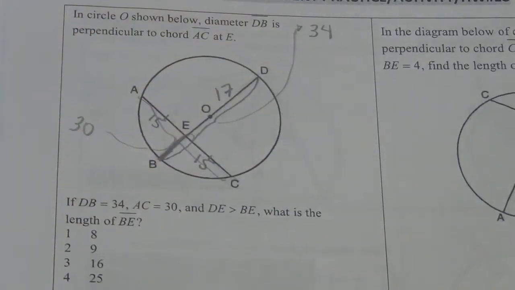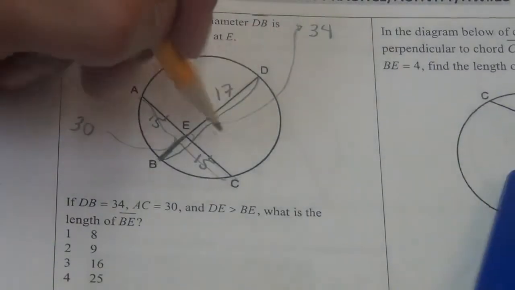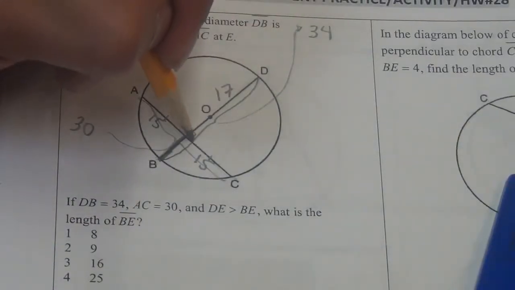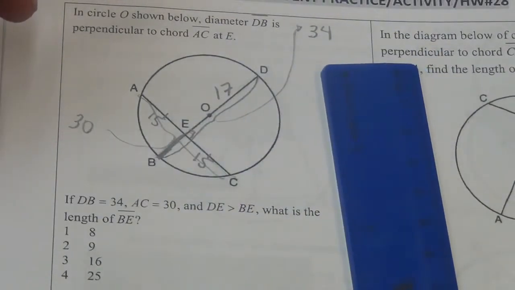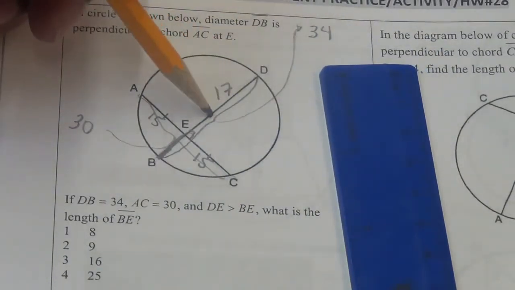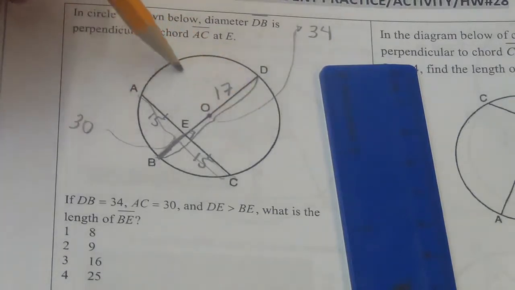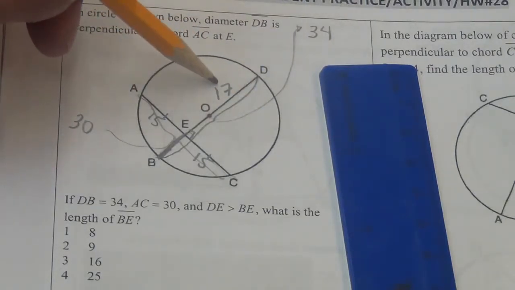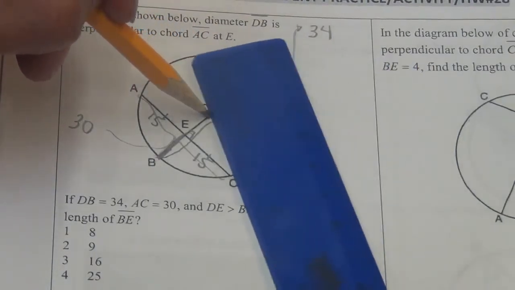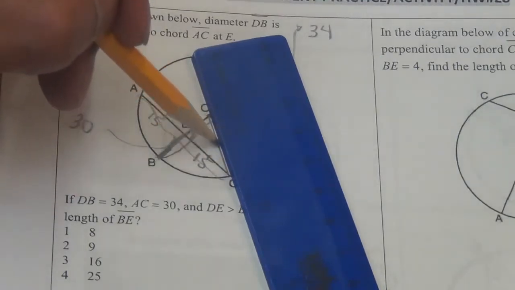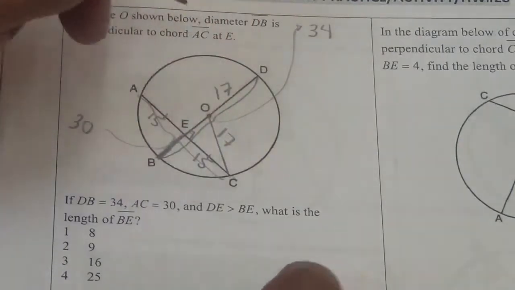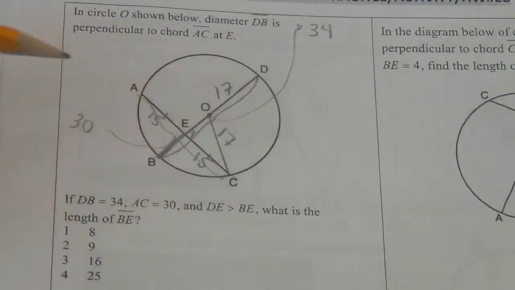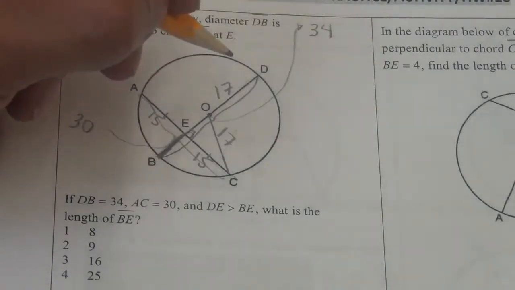Okay then. I got a right angle right here. What else do I need? Oh wait, anywhere I draw a radius is going to have a length of what? 17. So let me draw a radius right here. Oh my God. So this radius is 17. Guess what? I got two sides of a right triangle. Now I can use Pythagoras. So let us use that.